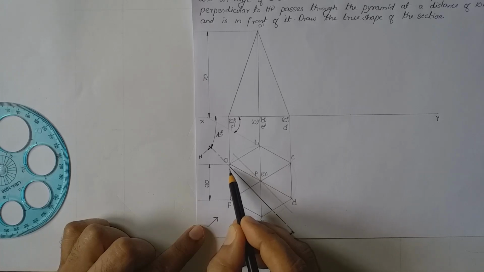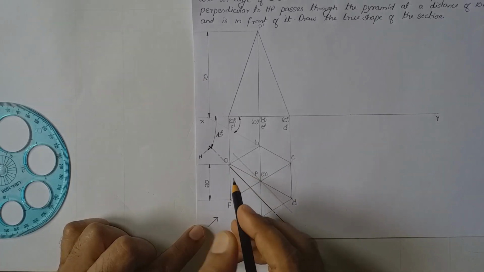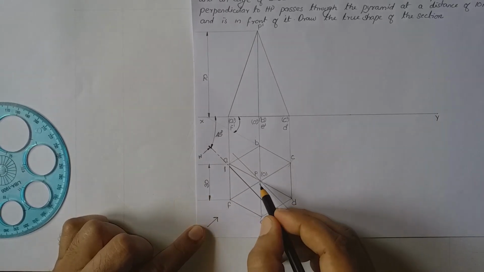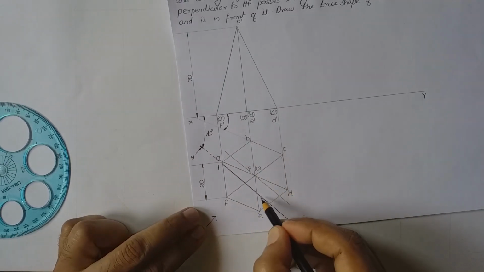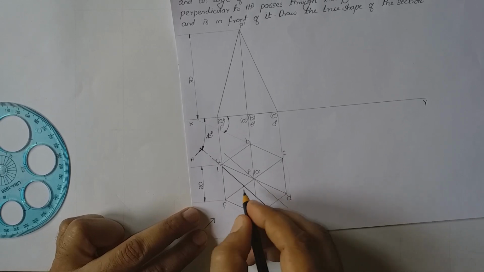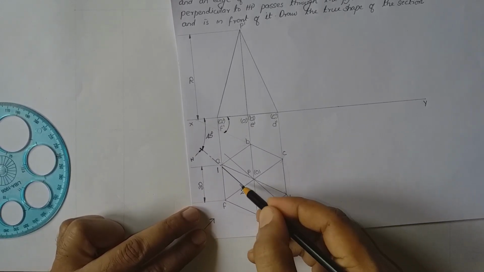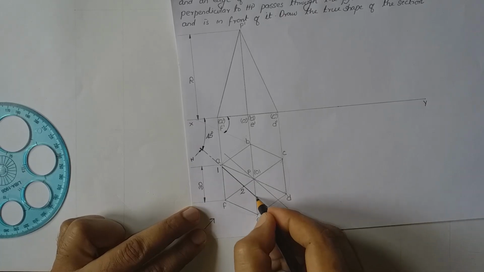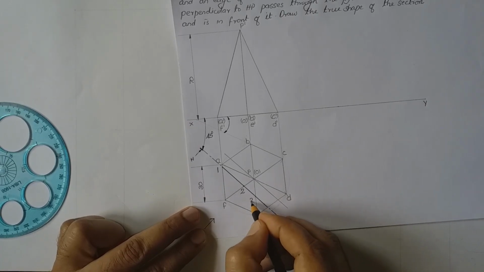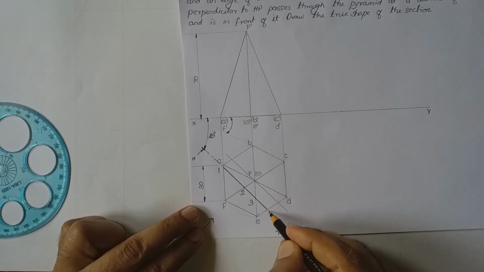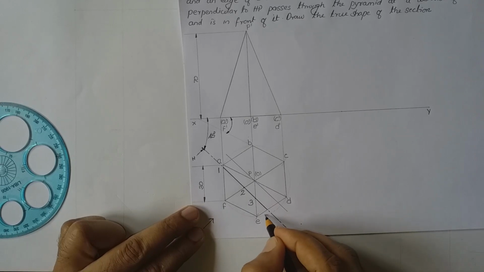Here we are having a meeting point with the section plane and base edge. We shall mark this point as point 1. PF and the section plane is meeting here. We shall call this point 2. PE and the section plane is meeting at this point. Let us take this as point 3. And DE and the section plane is meeting here. DE is a base edge. Let us mark this point as point 4.